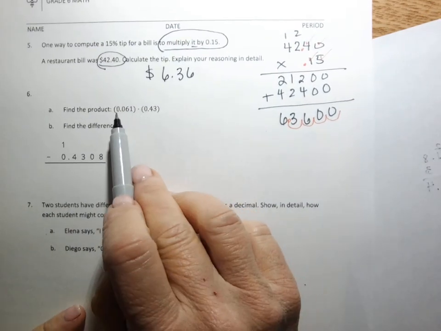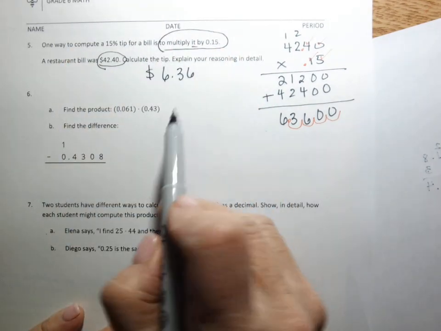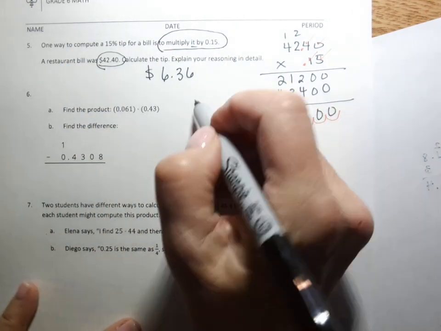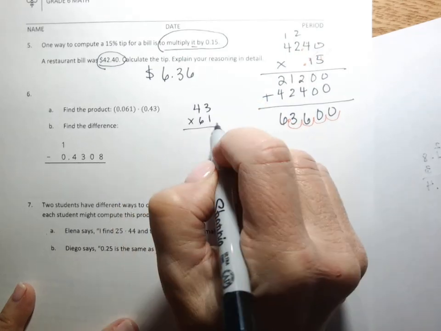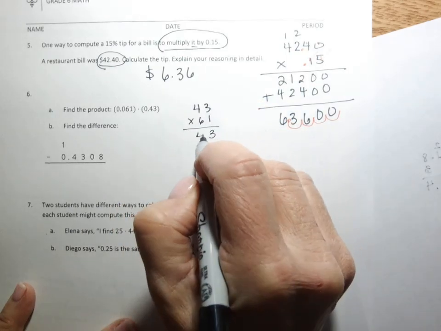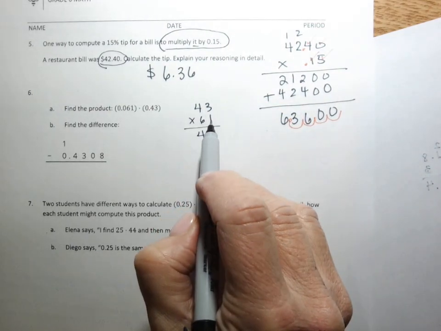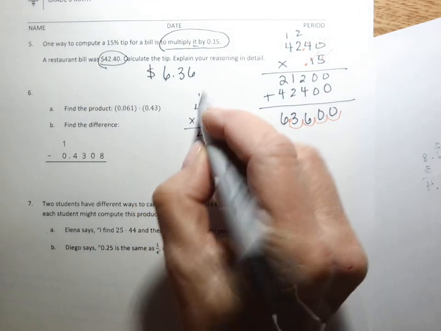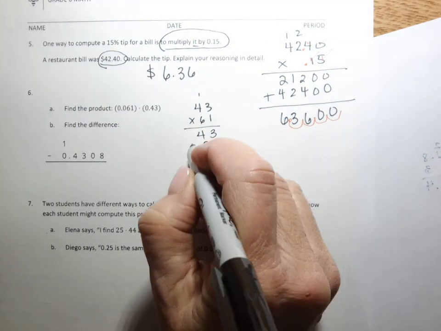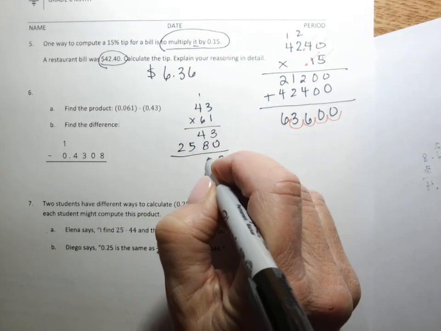Next one, find the product. Once again, I'm going to take my decimal points out, and I love to multiply by 1, so I'm going to put that on the bottom. Because when I multiply by 1, I just write down my numbers. Then I'm going to put in a 0 to hold this place open here, and now I'm going to multiply. 6 times 3 is 18. 4 times 6 is 24, plus 1 is 25. Add my digits.